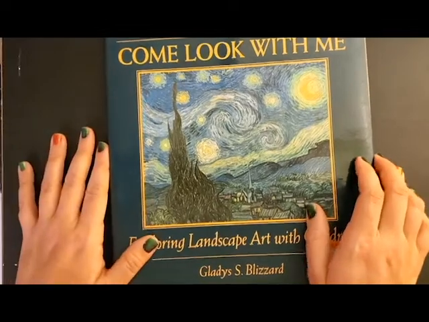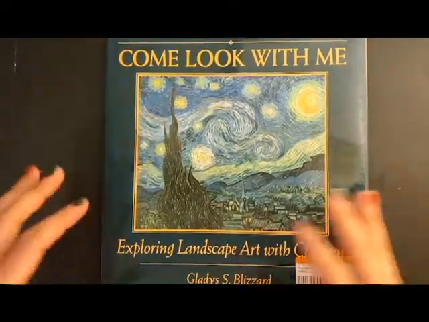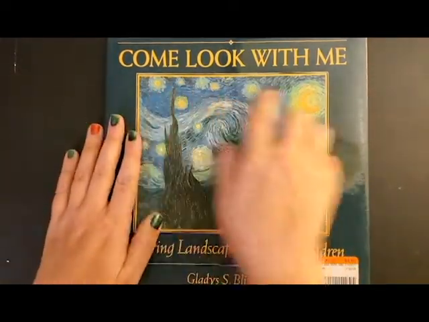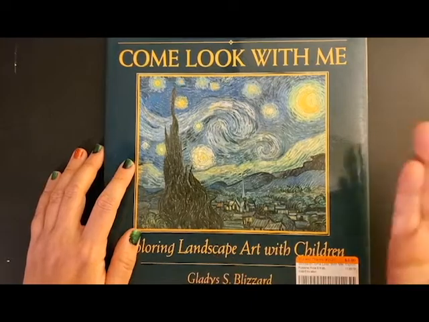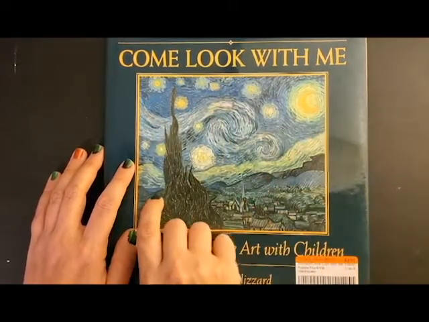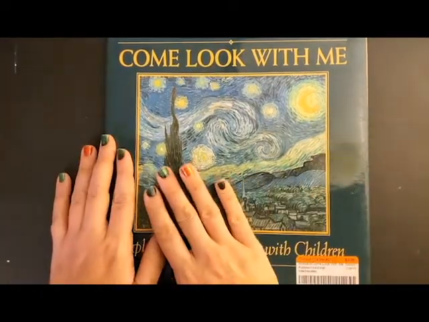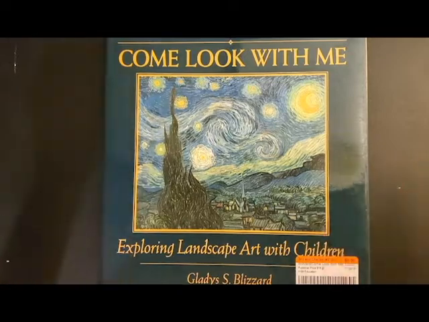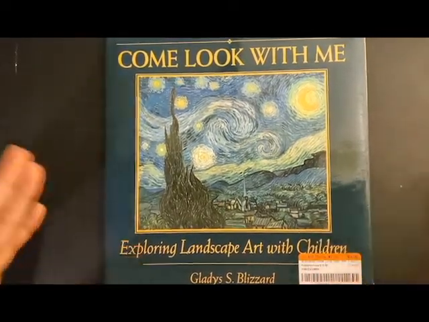So I do have some books that I'm going to be reading to you guys, and this book is called Come Look With Me, and it's exploring landscapes. And landscapes, if you can remember, are pictures that the artist has made of the land or the world outside. So we see mountains and trees and buildings and things like that. That's what makes a landscape. And that's one of our subjects of art.